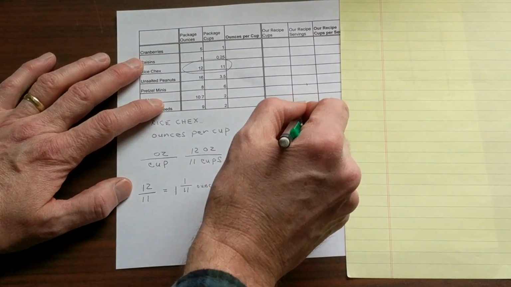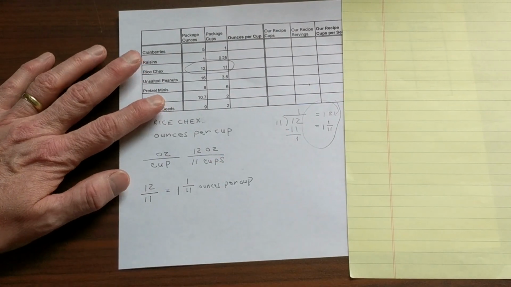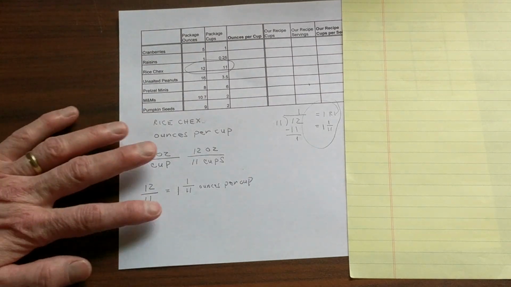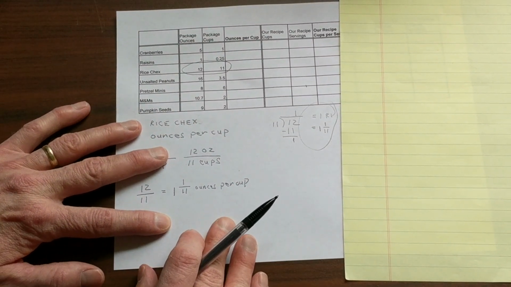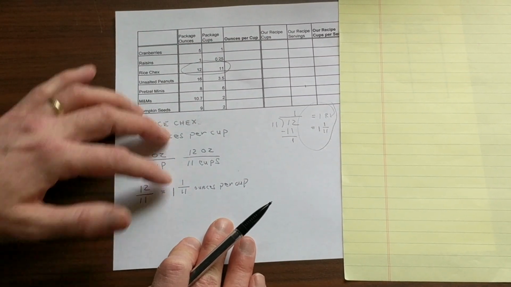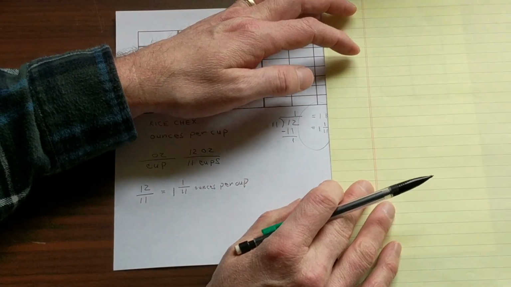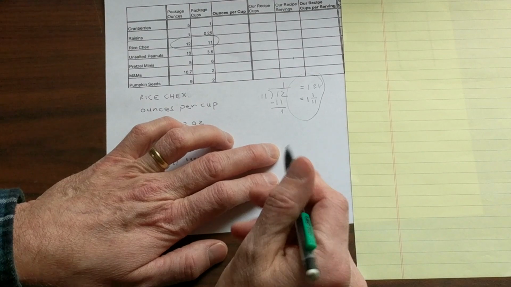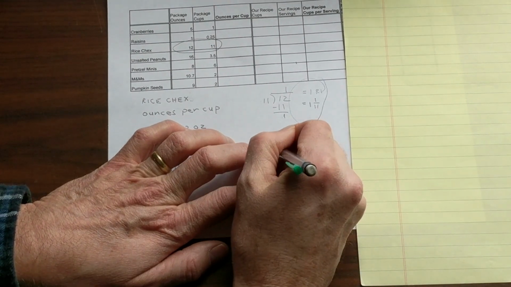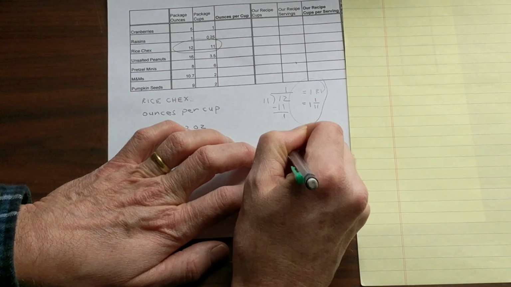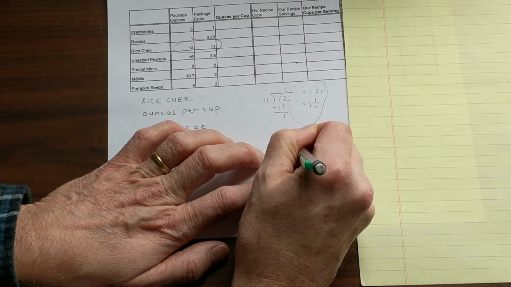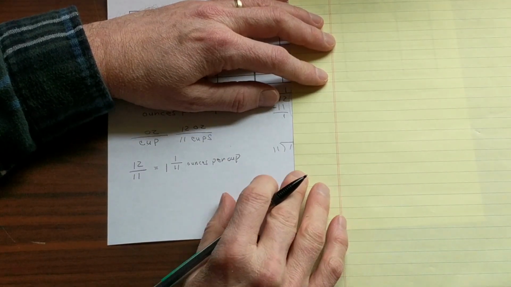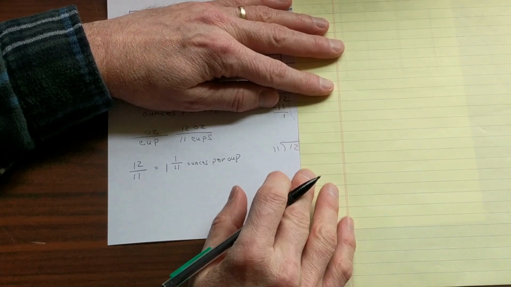Either of those is a correct answer, but let's figure it out as a decimal for those who are familiar with how to do that. If you haven't done that yet, that's okay, we'll get to it eventually. So we'll say 11 into 12. Does 11 go into 1? No. Does it go into 12? Yes.